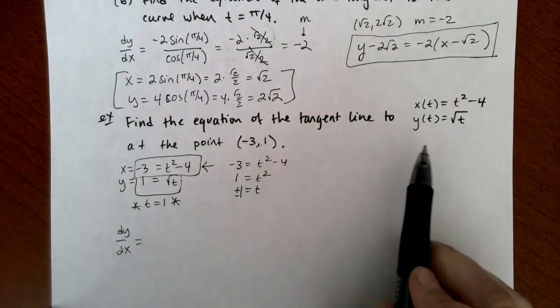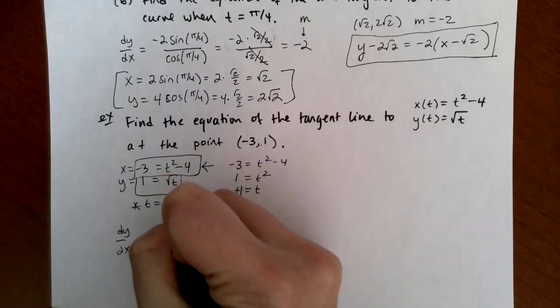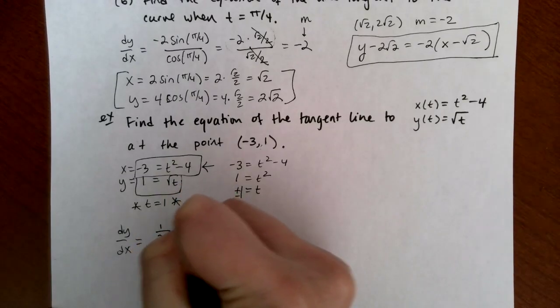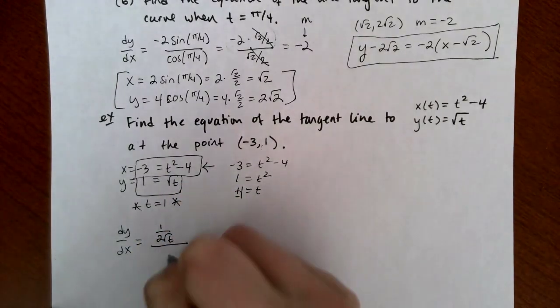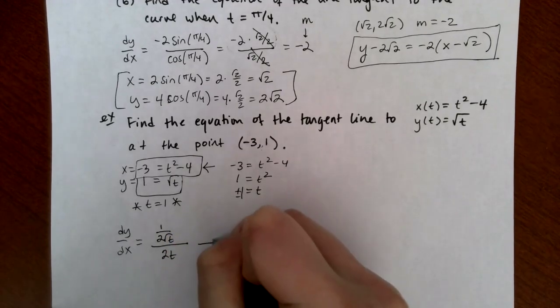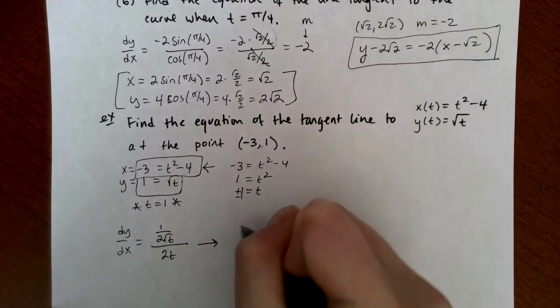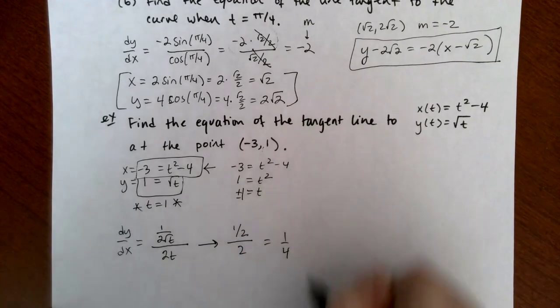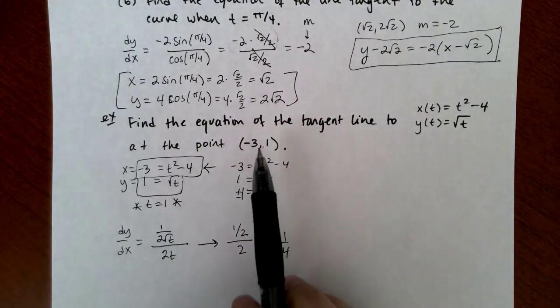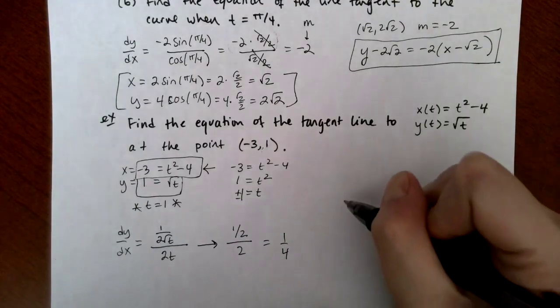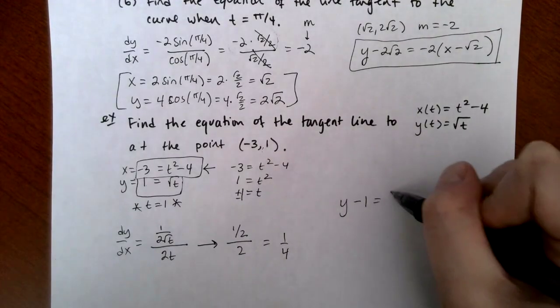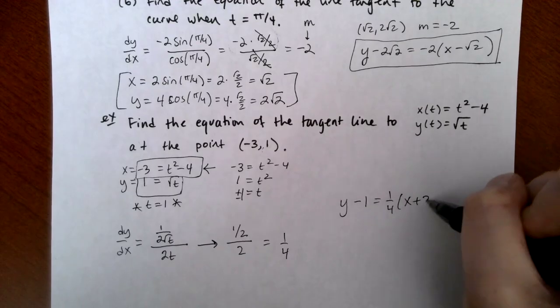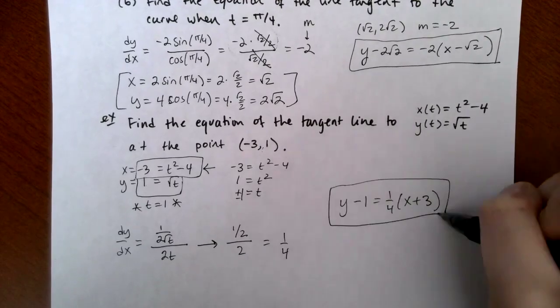This is going to be y prime over x prime. And now we're plugging in t equals 1. And we get 1/4 for the slope. So we have this point, this slope, and we can go straight to our line equation and stop there.